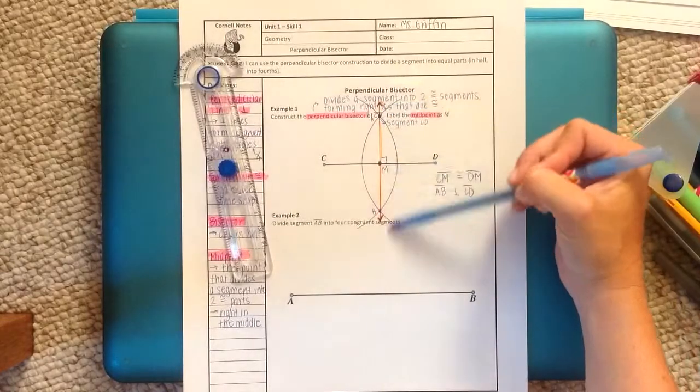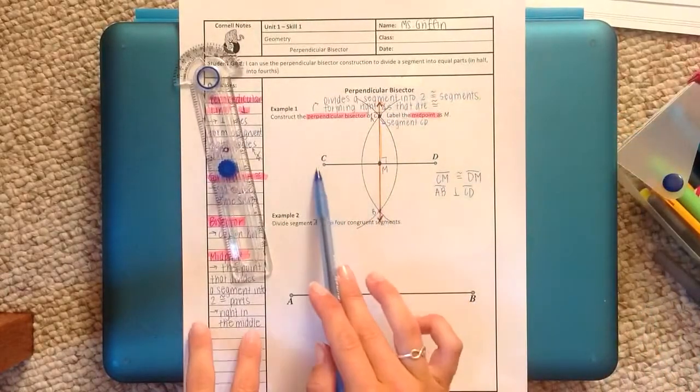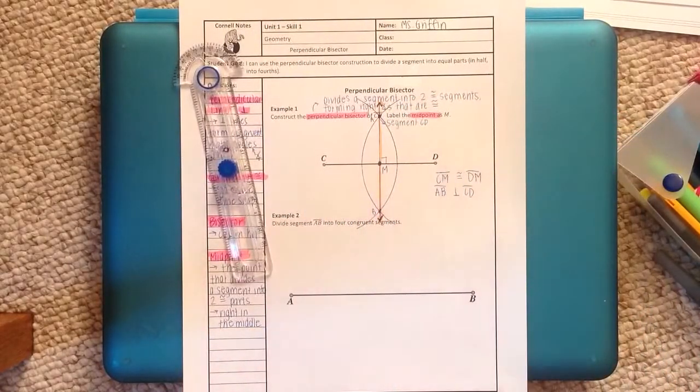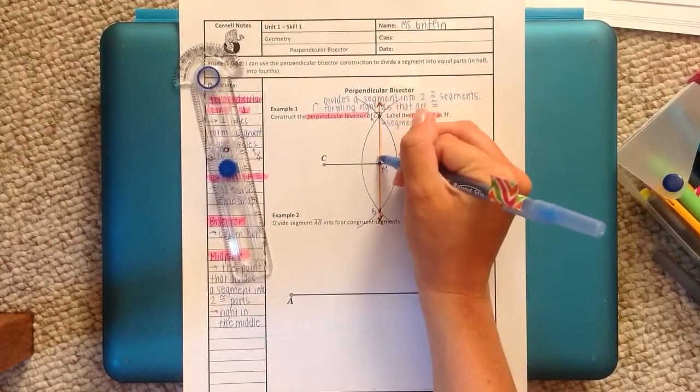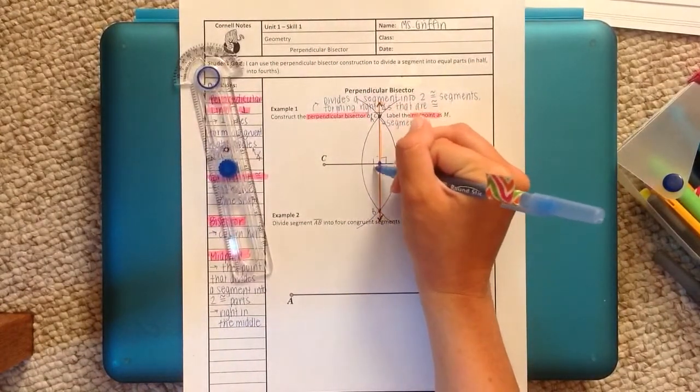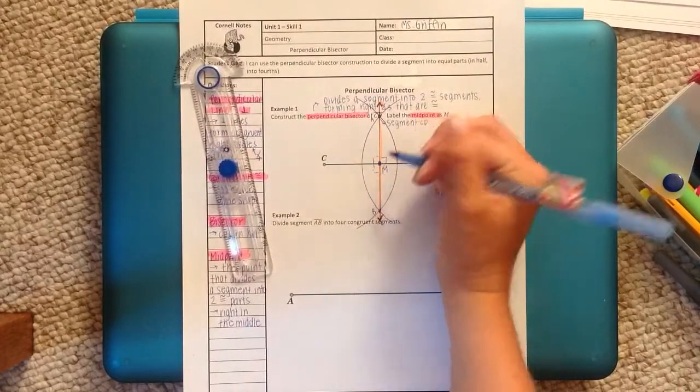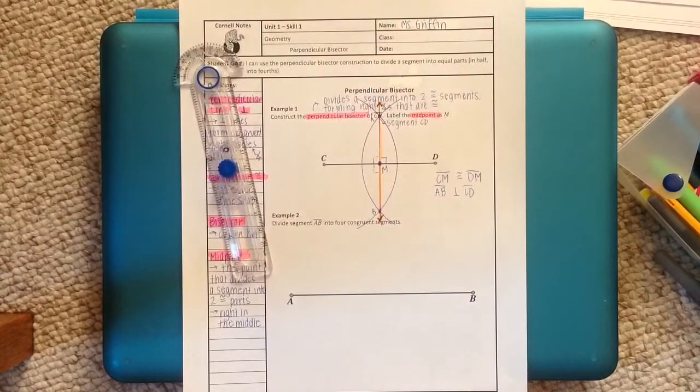My orange line is perpendicular to CD, the given line. And therefore this is a right angle. I could also have a right angle on this side, or the other side. And a right angle, we indicate it by that little box in the diagram.